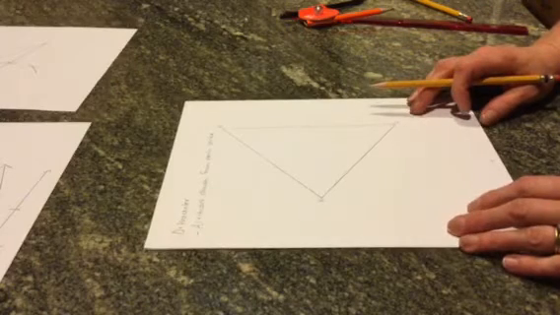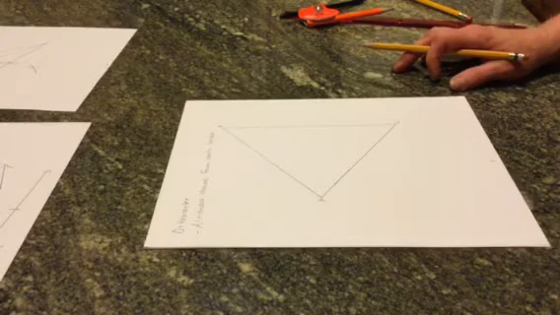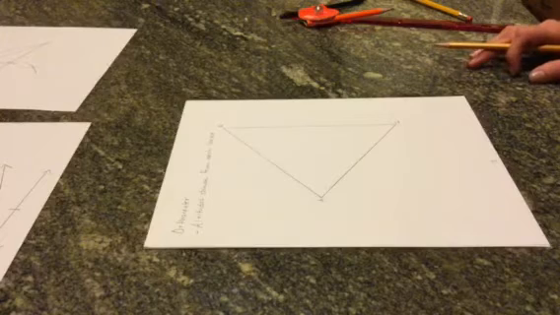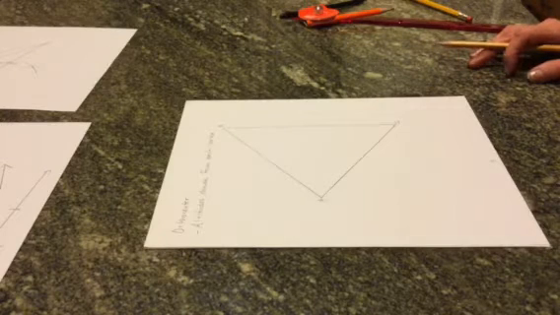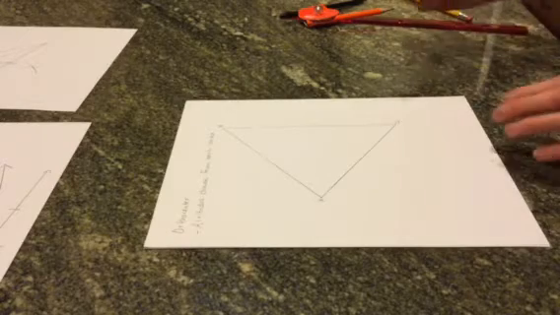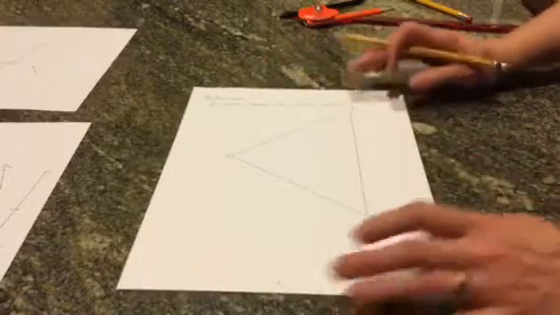The next point of concurrency that we're going to consider is called an orthocenter. An orthocenter is made by the altitudes that we find in a triangle. Recall that altitude means the height, and so if I were looking for the height of this triangle, I'll situate it this way for a moment.